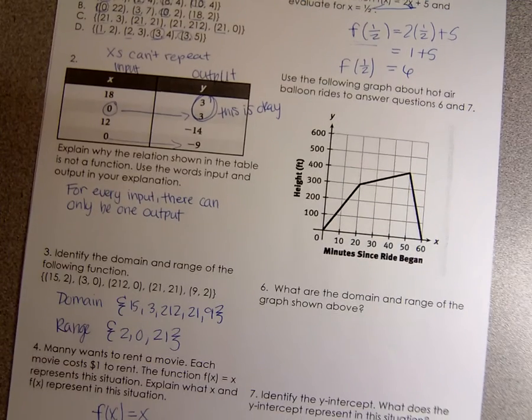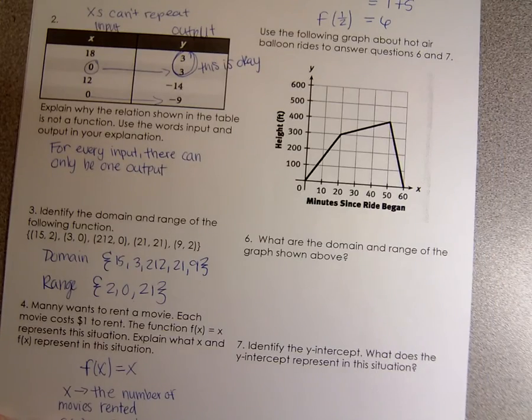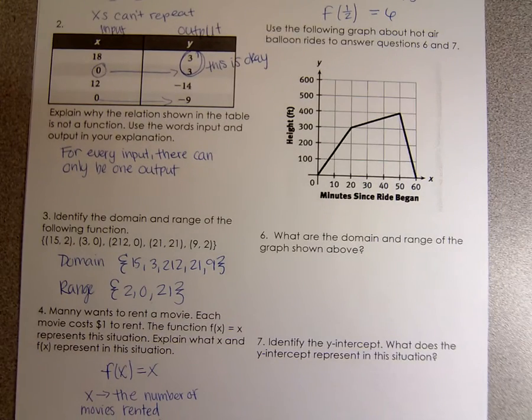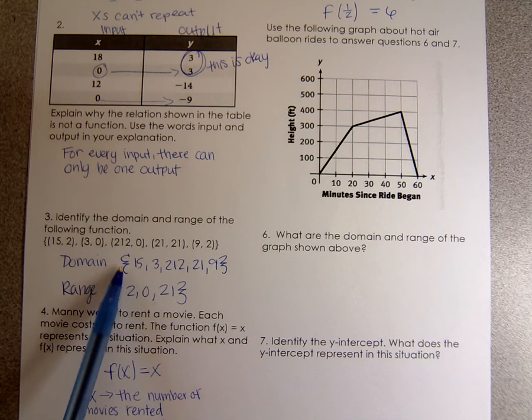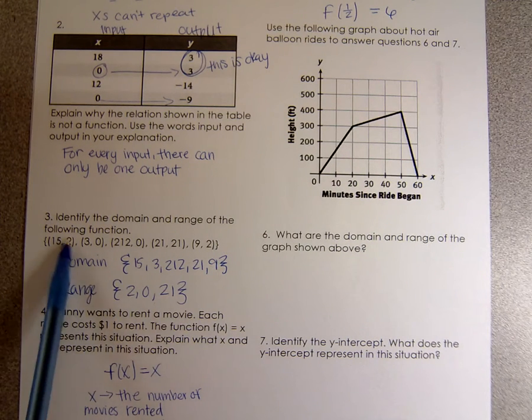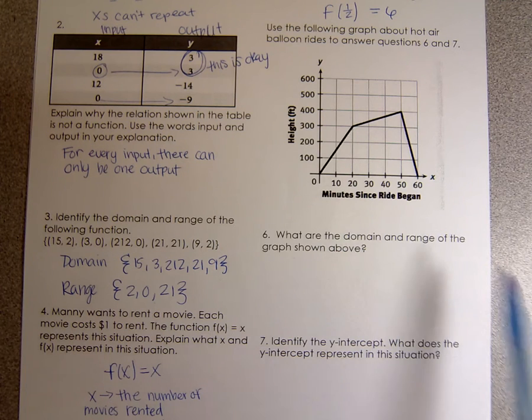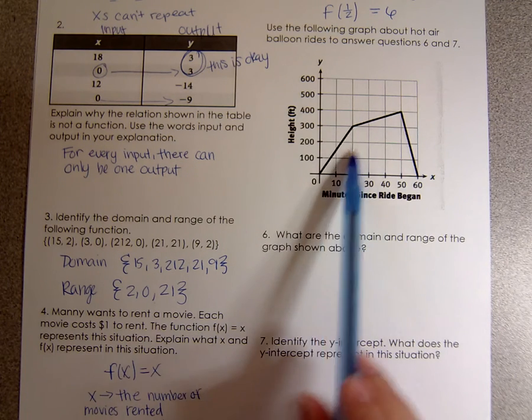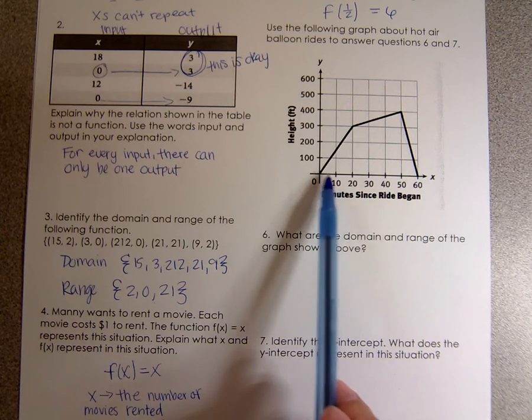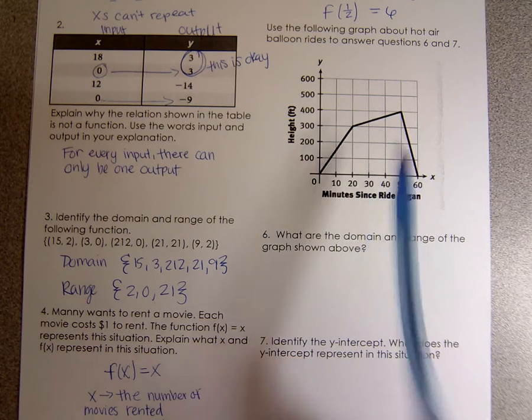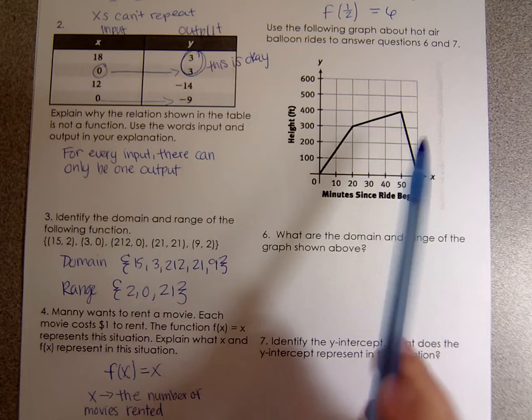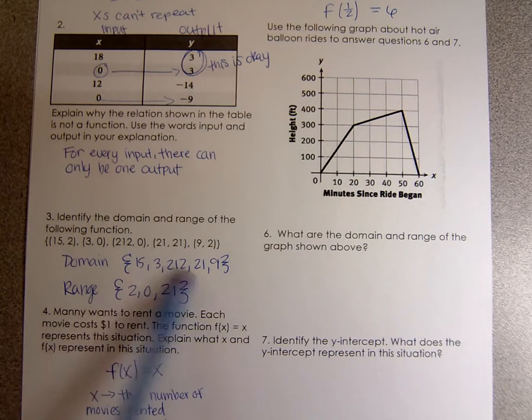Number 6 and 7, it says to use the graph to answer questions 6 and 7 about this hot air balloon ride. First of all, it asks for the domain and range. So here's the difference where some of y'all got confused. The domain and range, like we did in number 3, we listed them as points because we had separate points. In this one, what's different about this? It's a graph and there's no points. It's all connected. So this was continuous while this was discrete.